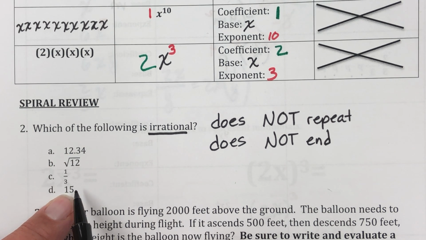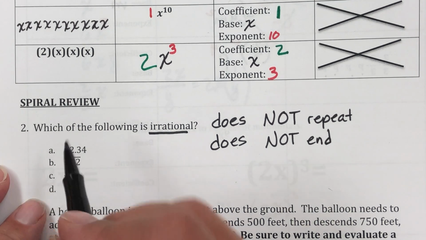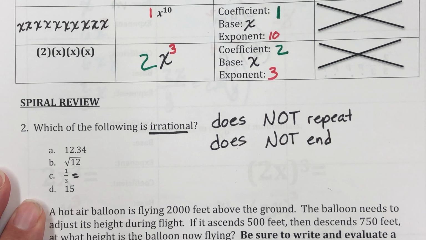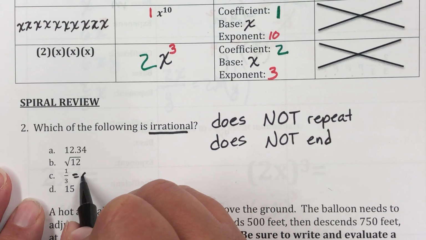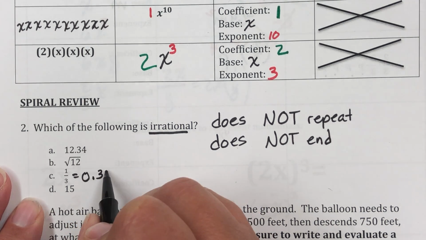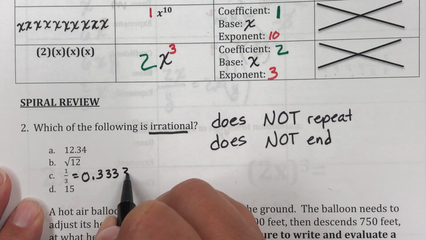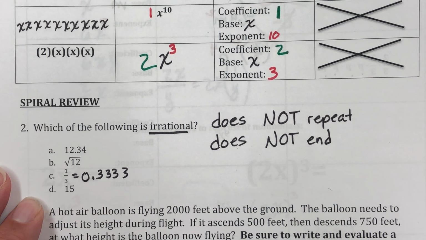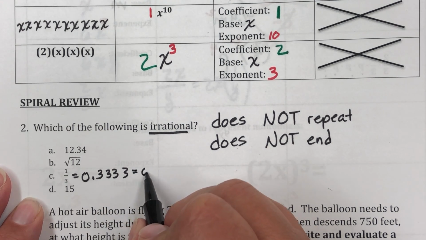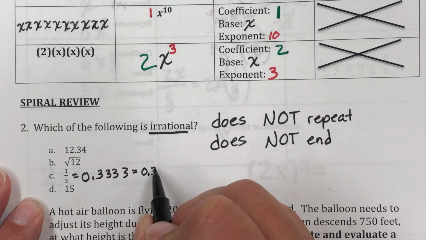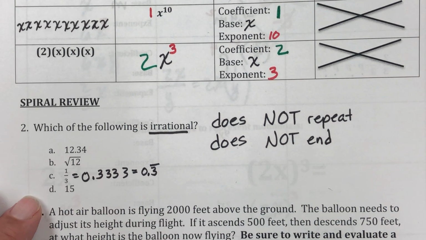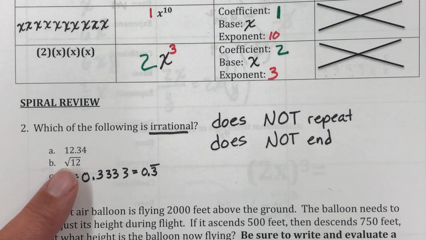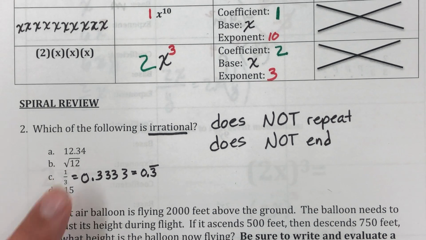This terminates because there's no decimal at all. If I write the decimal version of 1/3, 1 divided by 3, 0.3333, that's repeating. It could also be written this way, 0 with a 3 and a little line over the 3. But this, that does not repeat, that does not terminate.